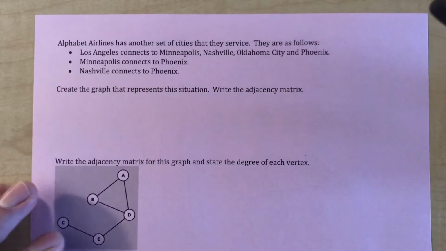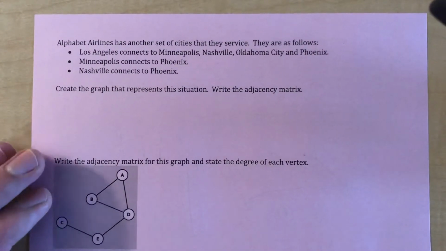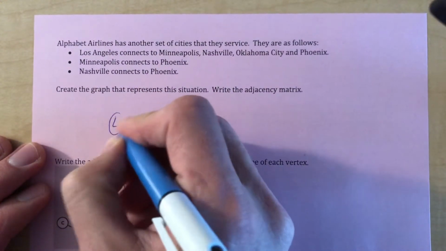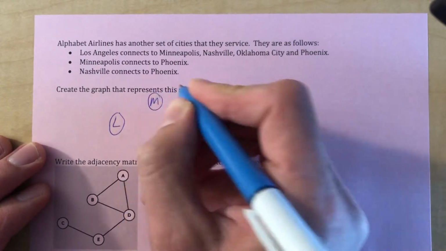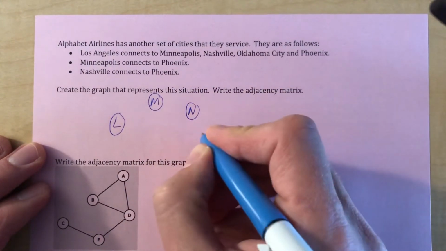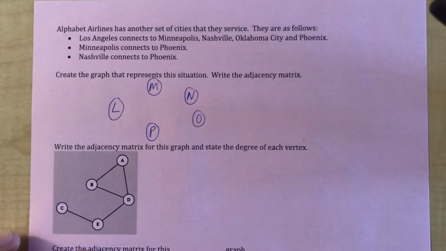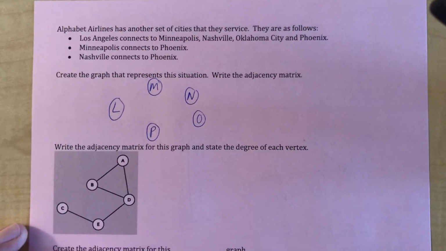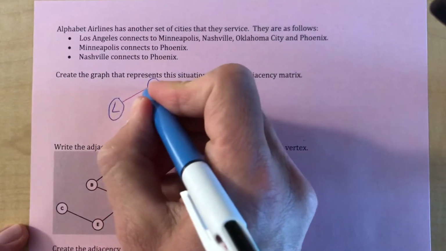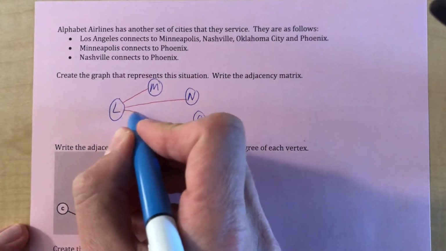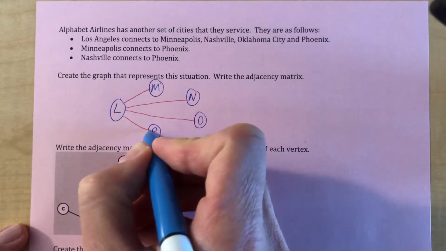All right, let's flip the paper over. Let's do another example very quickly. Alphabet Airlines has another set of cities that they service. They are as follows. Los Angeles, that would be an L, connects to Minneapolis, Nashville, Oklahoma City, and Phoenix. Again, Alphabet Airlines, so convenient in the way they do things, and let's just go ahead and connect these things. So Los Angeles connects to Minneapolis, Nashville, Oklahoma City, and Phoenix.